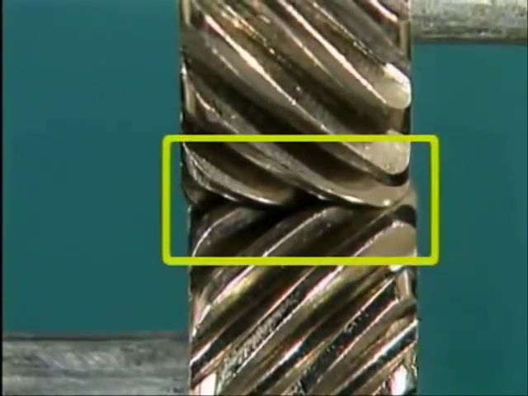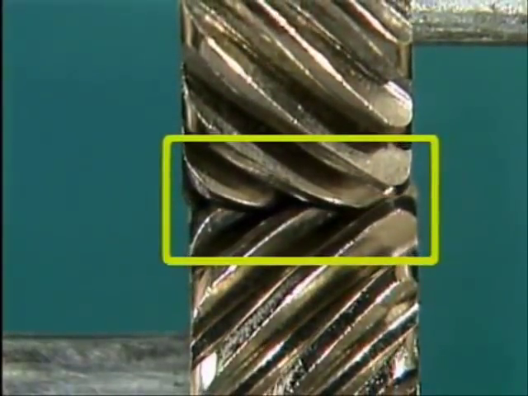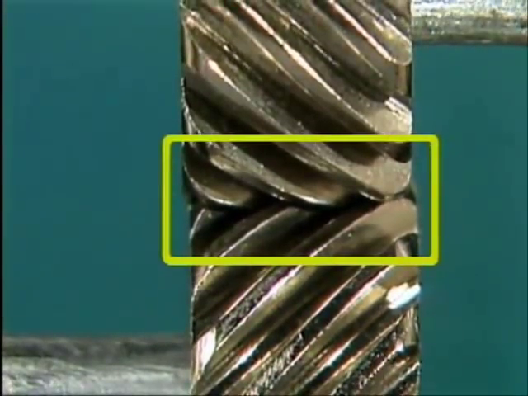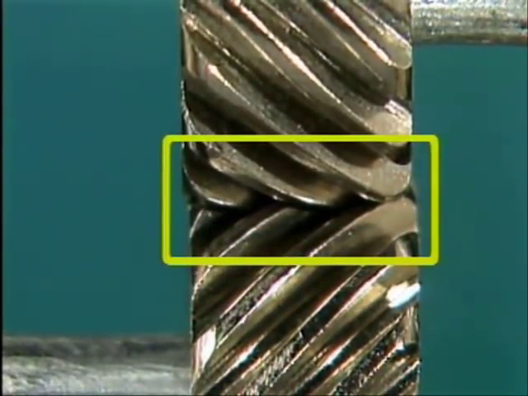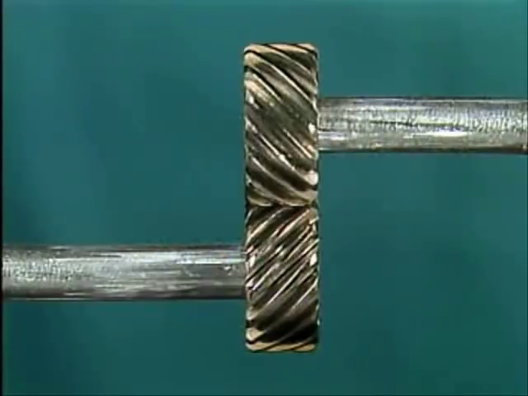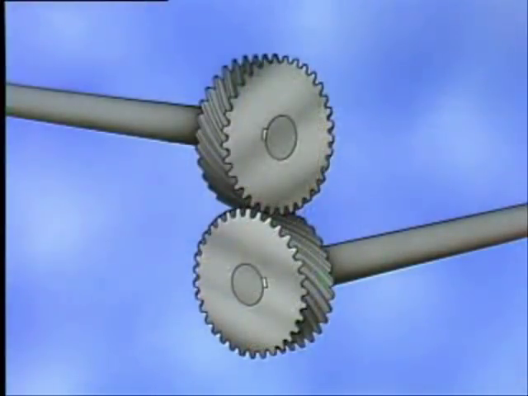If the face of a helical gear is wide enough, several teeth will be engaged at the same time. This multiple engagement of gear teeth allows a helical gear to carry a larger load across a single gear set. Helical gears are normally used to transmit power from one parallel shaft to another. However, two helical gears may also be crossed to transmit power at 90 degrees.